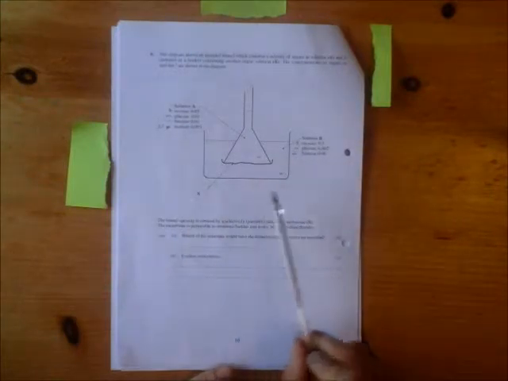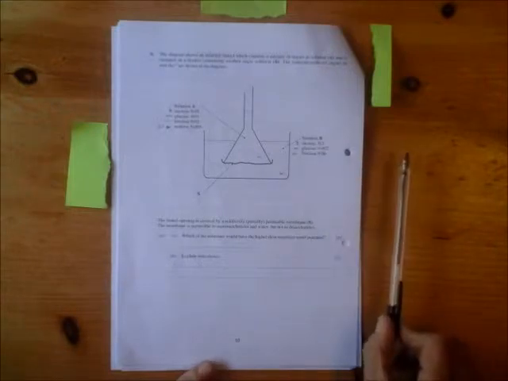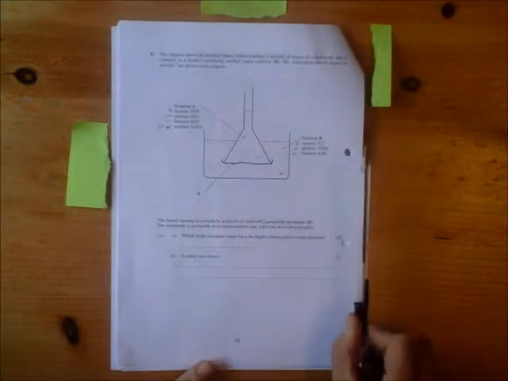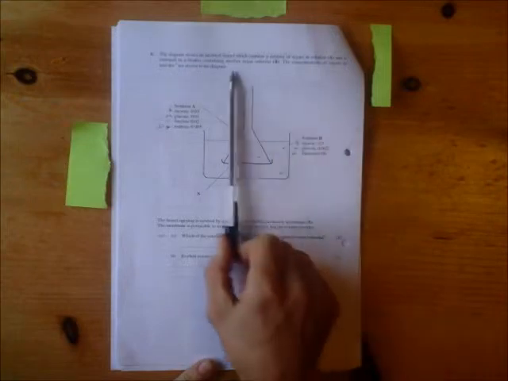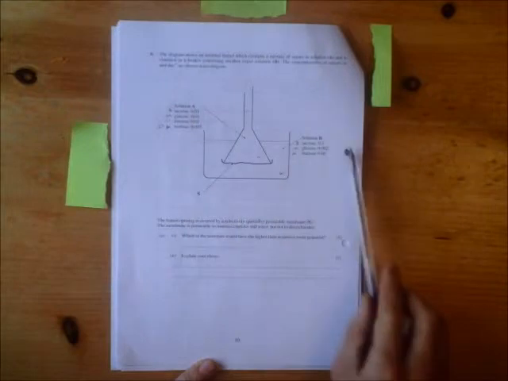So least concentrated solution. So looking at the numbers there, pretty tricky because they're not all to the same level of precision. But if we look down solution A and add up the second decimal place, we've got 5, 6, 7, 8, so 0.085.